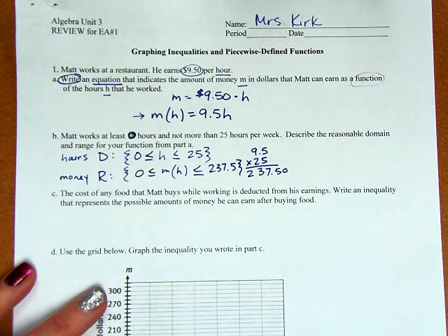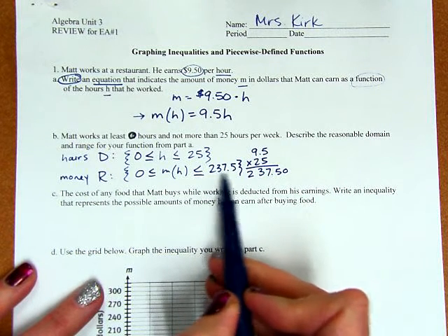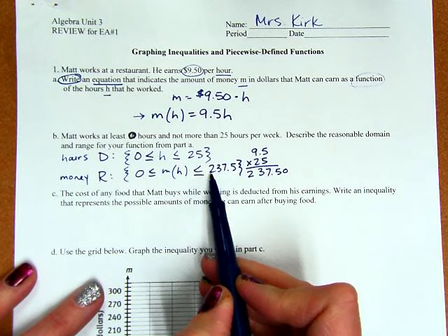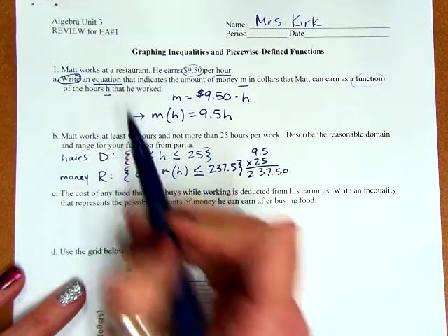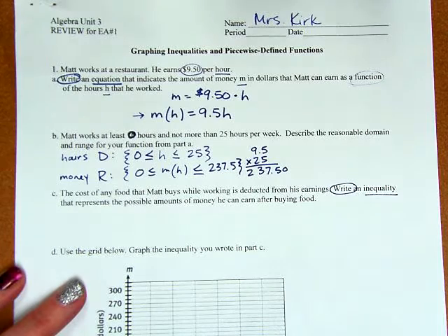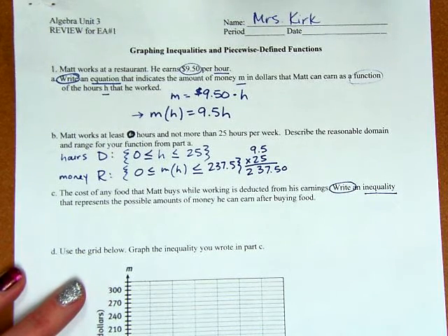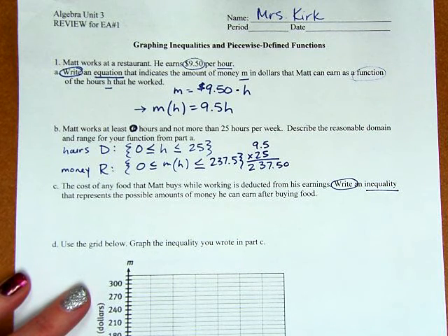All right. The cost of any food that Matt buys while working is deducted from his earnings. So we set up here that the max amount of money he can make in 25 hours a week is $237.50. But he's going to eat there, because he works at a restaurant, and then they'll just take it out of his paycheck. So we need to write an inequality that represents the possible amounts of money he can earn after buying food. How I interpret this, though it's worded really strangely, is that the most money he can take home is $237.50. But if you work at a restaurant, you just might get hungry. You might work over the dinner hour or whatever.